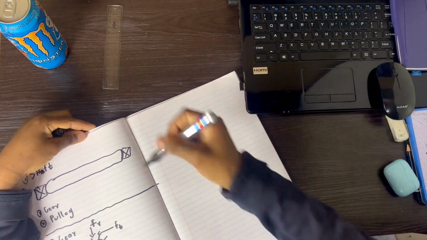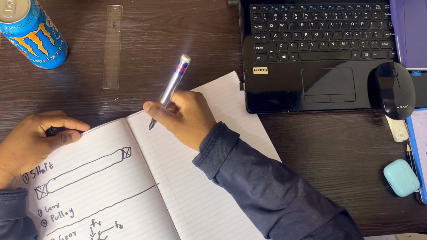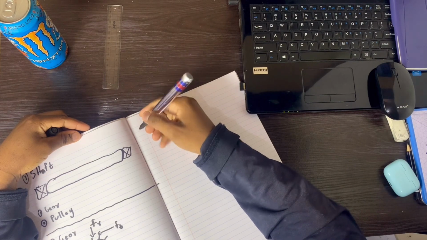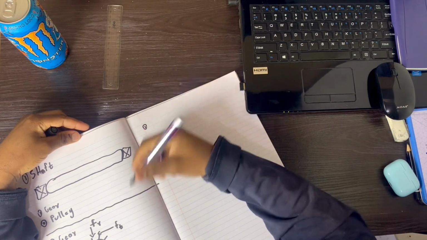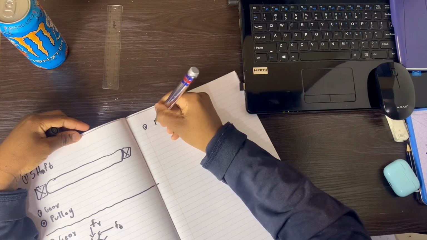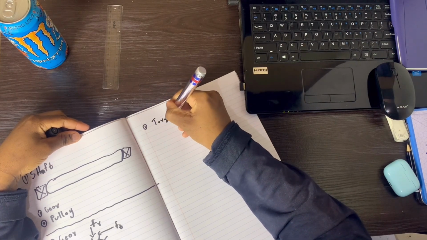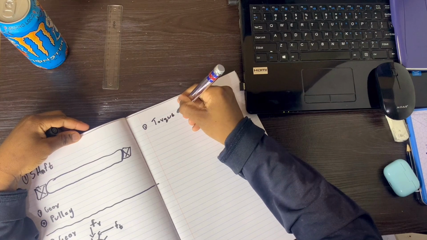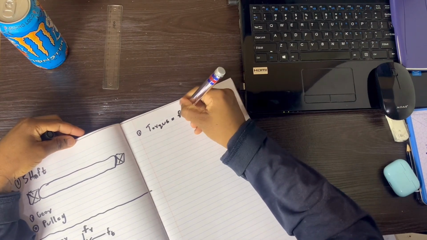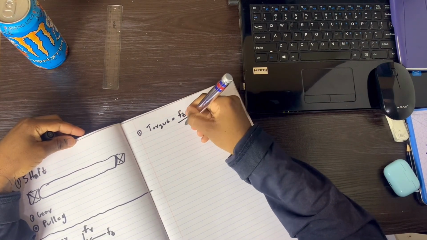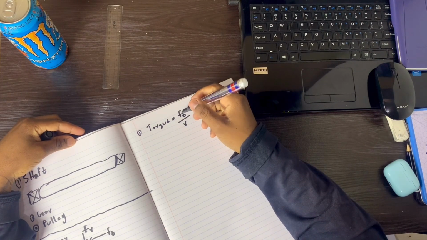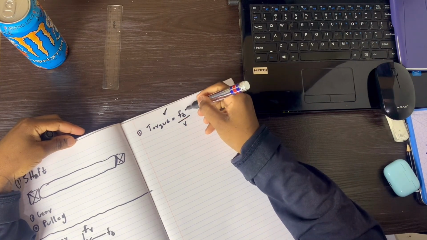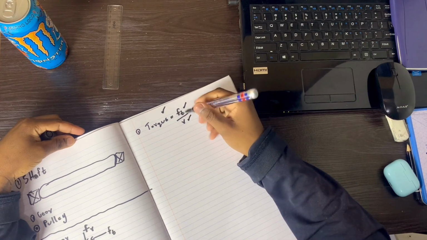For the gears, formula number 1: the torque is equal to the tangential force times R. This is the torque, this is the tangential force, and this is the R.